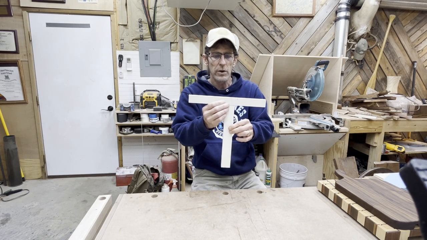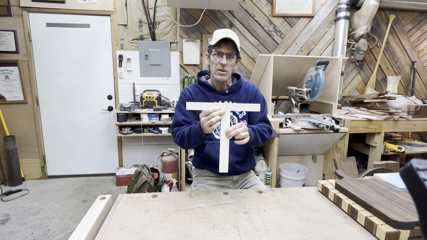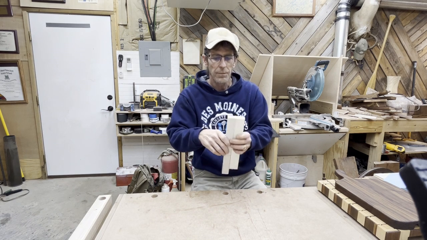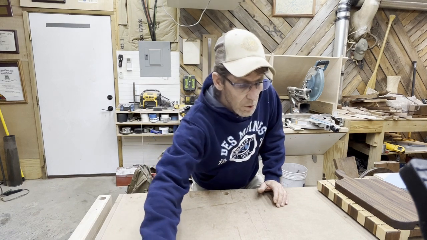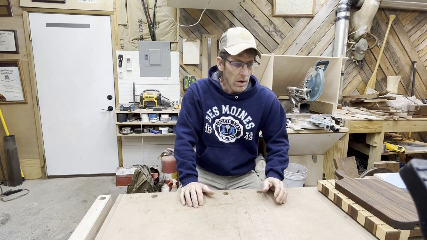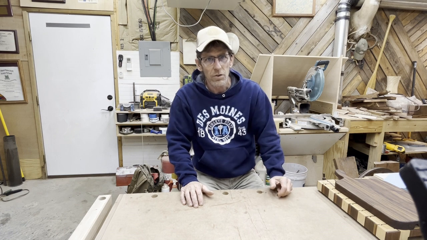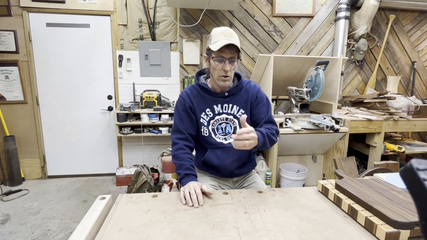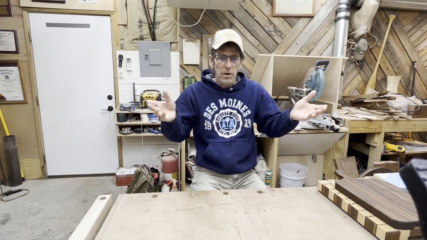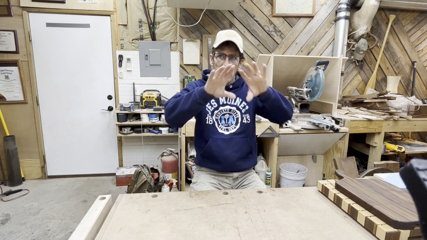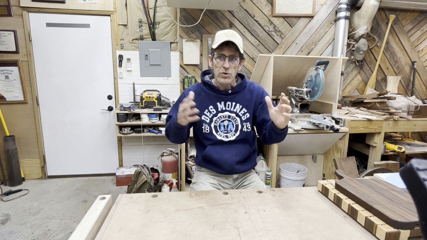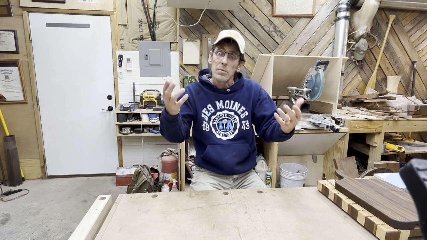How are they going to go together? Are they proportionally appealing? In other words, is each thing to scale with each other? From top to bottom, left to right, front to back, is everything dimensionally, proportionally, aesthetically pleasing?